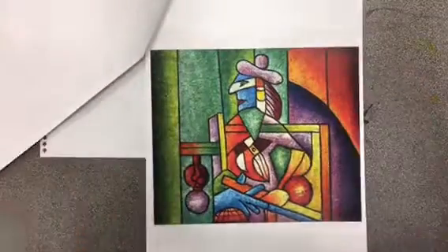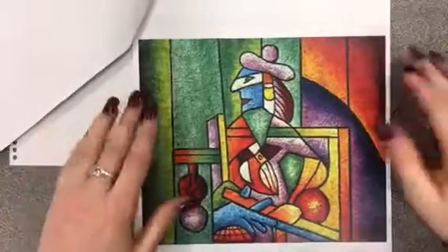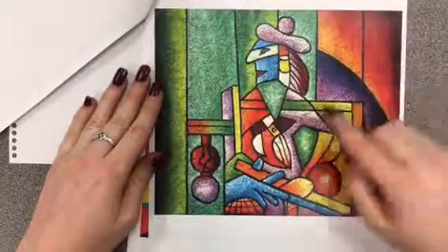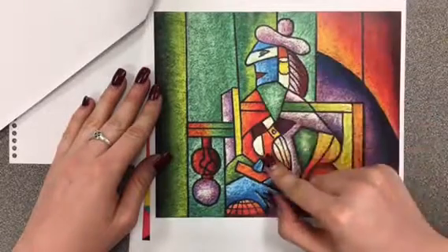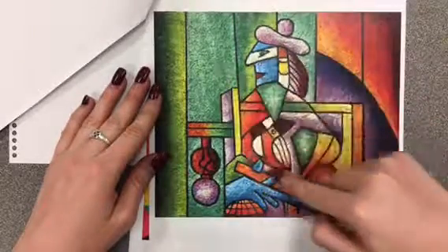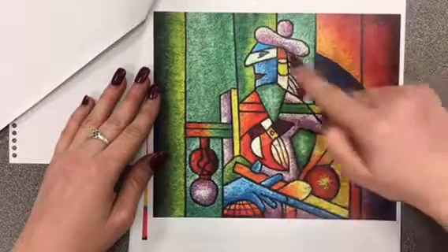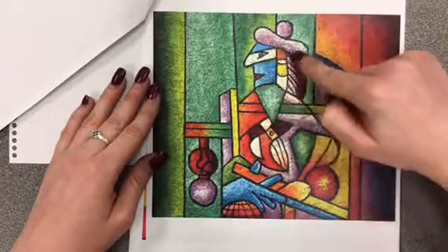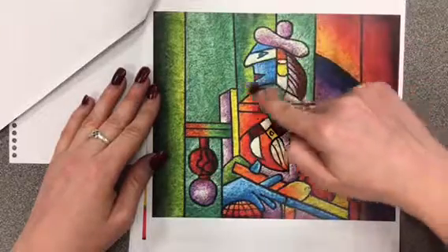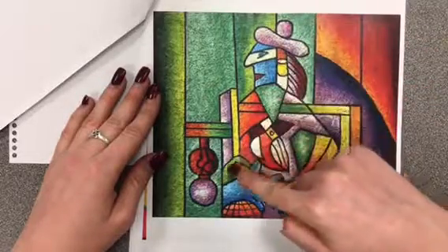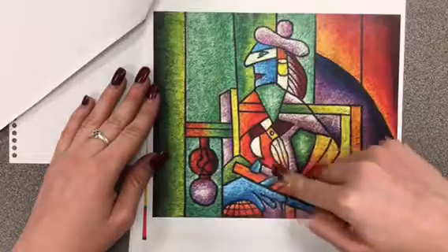So here is a portrait, a painting, by an artist named Pablo Picasso. He's a very famous artist, and he made very abstract looking art. So when we look at this work of art here, we can kind of see some things that we recognize. Right here is a face of a woman. Here's her eye, her mouth, her nose, and her hair. And she's sitting down right here, and her hand is right here holding an instrument.